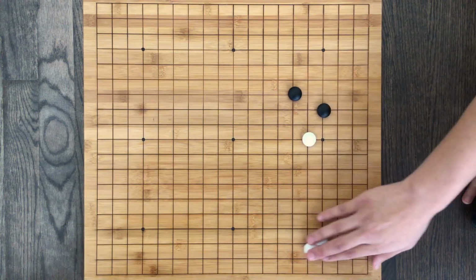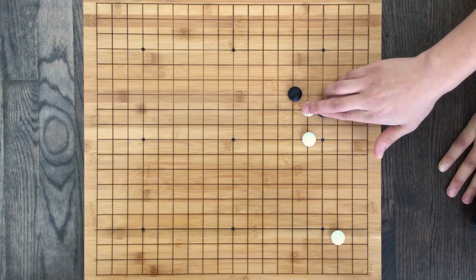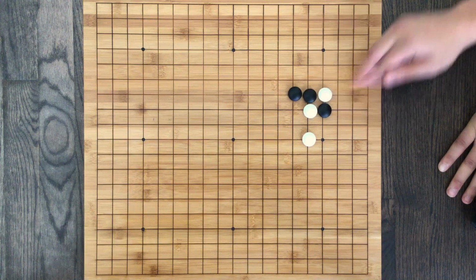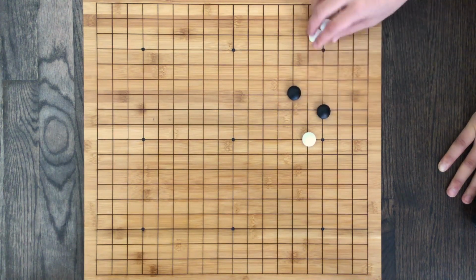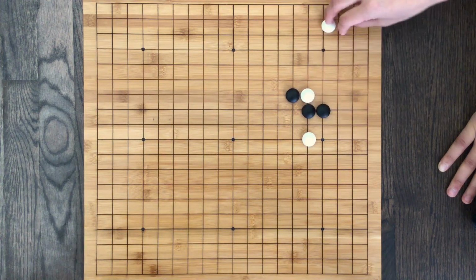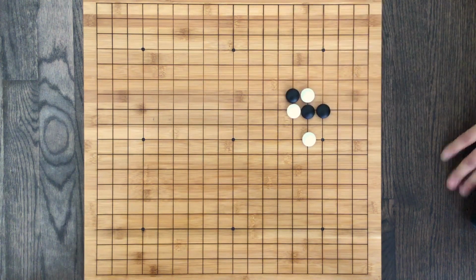Let's say white stone's here. White can simply force a disconnection, or white can cut by attaching on the other side. So as you can see, a knight's move can be easily cut.